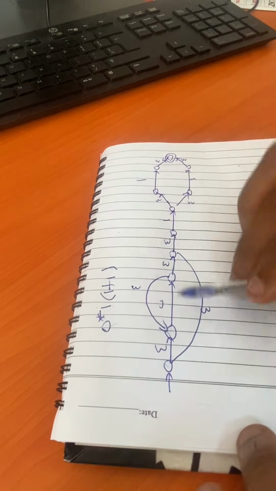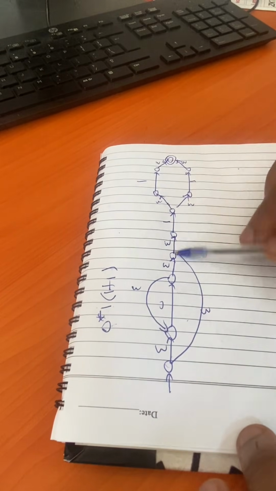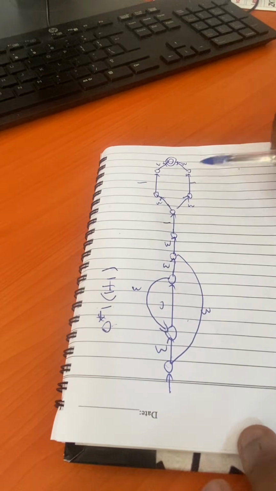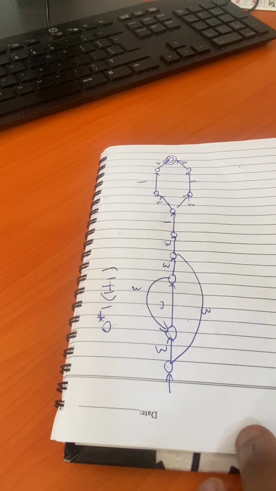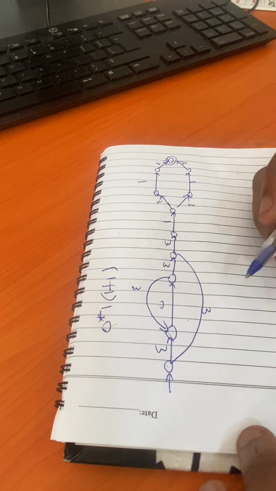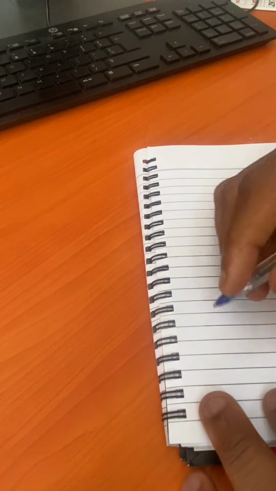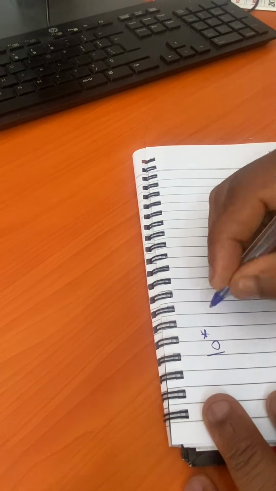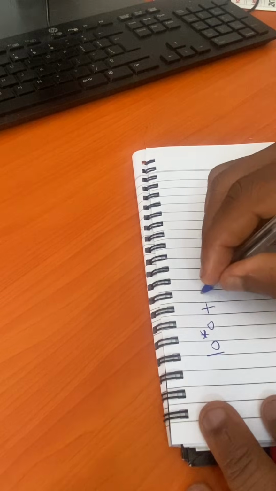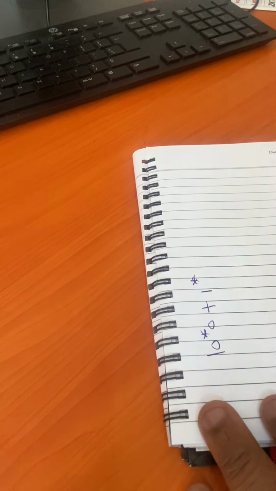Yeah, so this is 0 star, concatenated with 1, concatenated with what? 1 plus 1. And then we have what? So we have 1 0 star 0 plus 1 star, right?